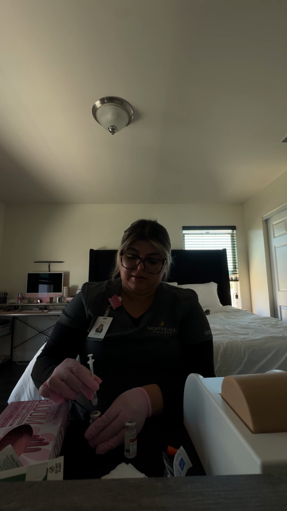So once we have confirmed that, we're going to go ahead and inject it into the NPH, or intermediate insulin, and without pushing in any medication, we're going to withdraw up to 12 units now. Perfect. So we have 12 units in total here.